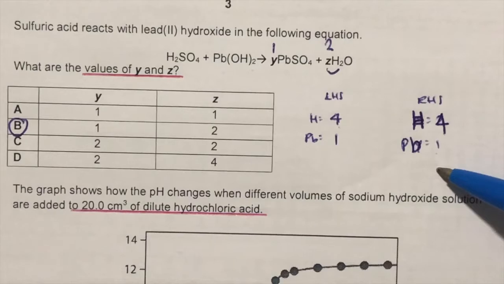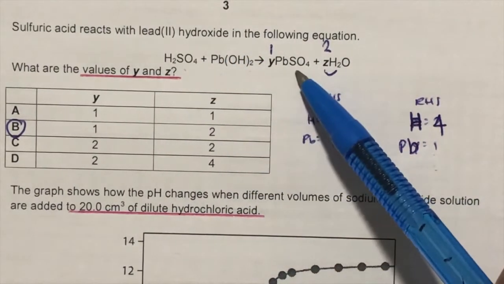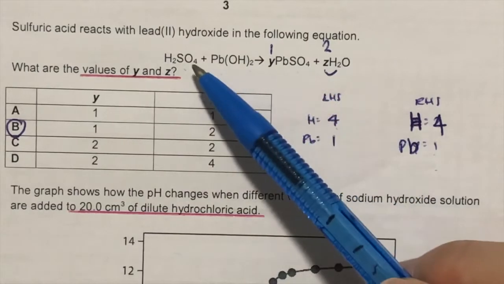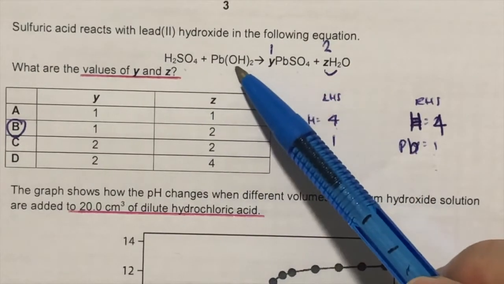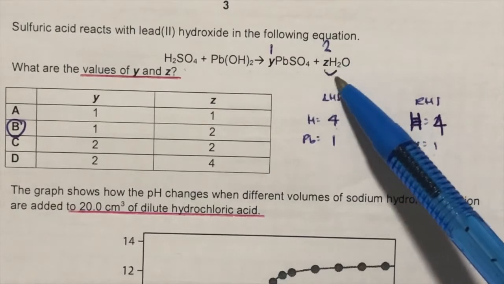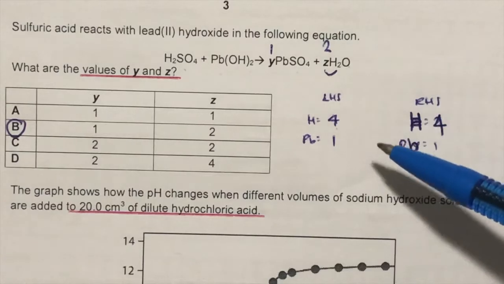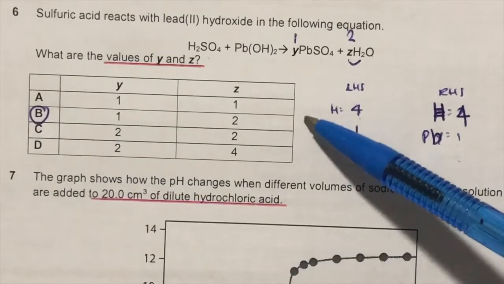You can also count the others, for example, sulfur. 1 sulfur and 1 sulfur is already balanced. And oxygen, 4 plus 2 gives me 6, and 4 plus 2 also gives me 6. So all the other elements are balanced. Therefore, the answer is B.